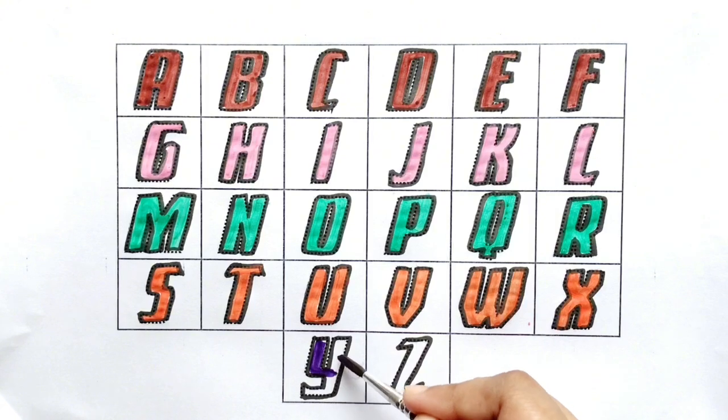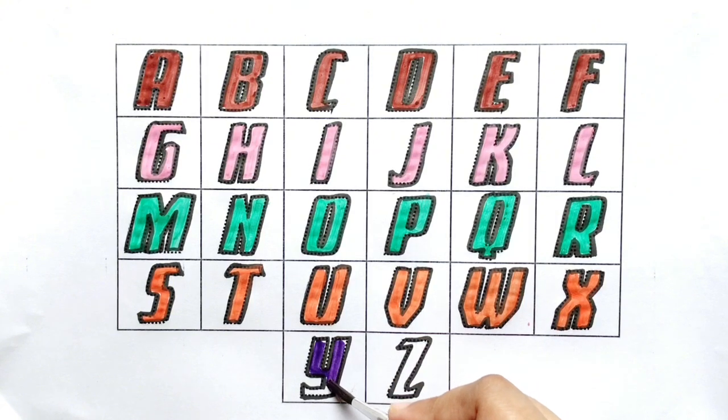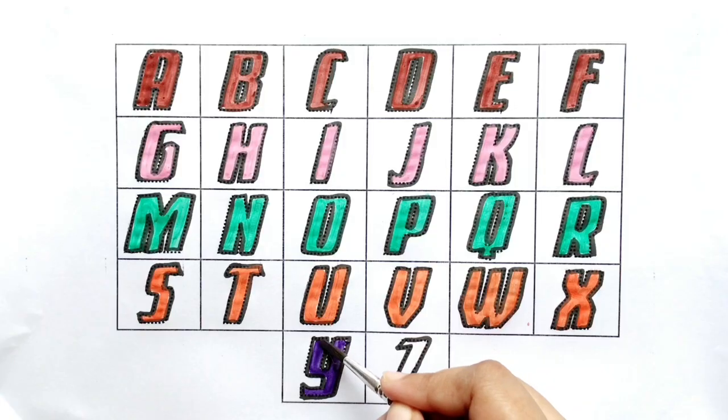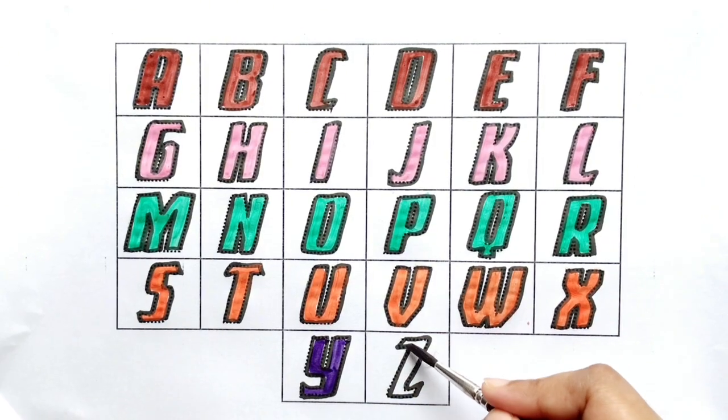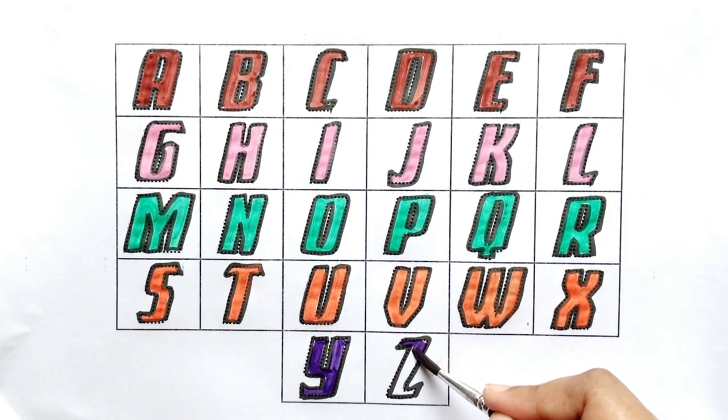Purple color. Y for yogurt, and Z for zebra.